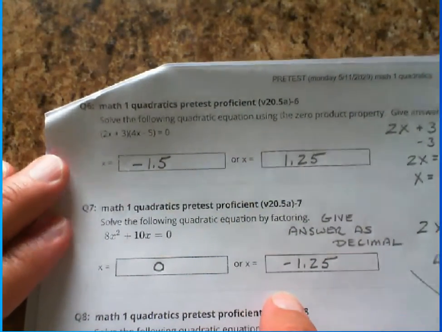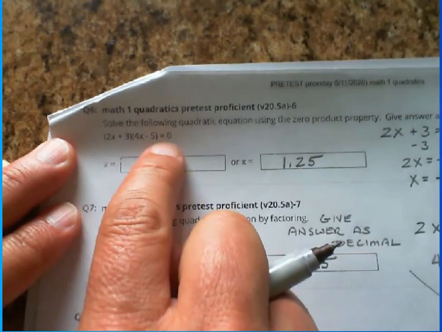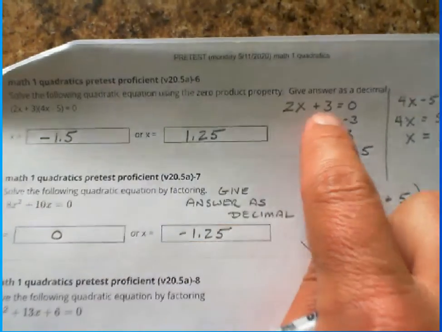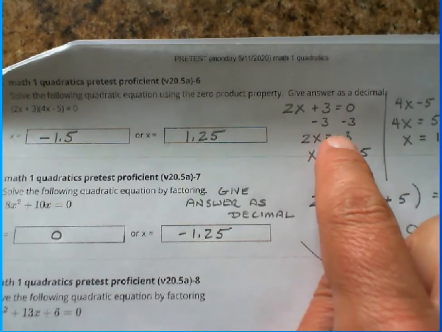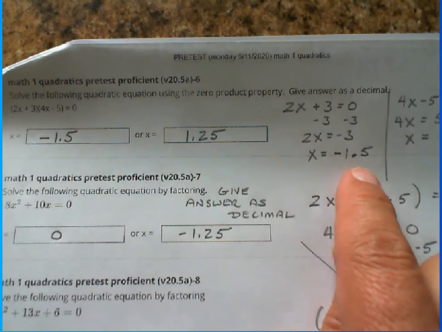Here's another one. It's already factored, so we're going to use zero product property on both of these. So I need this piece to go to 0. I need that piece to go to 0. So 2x plus 3 equals 0. Subtracting 3 from both sides, dividing both sides by 2, I get x equals -1.5.